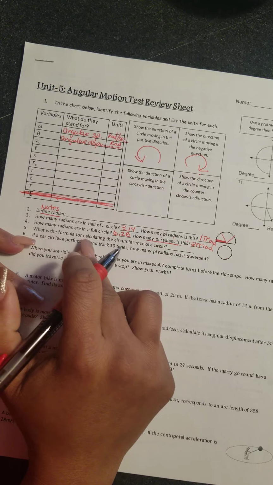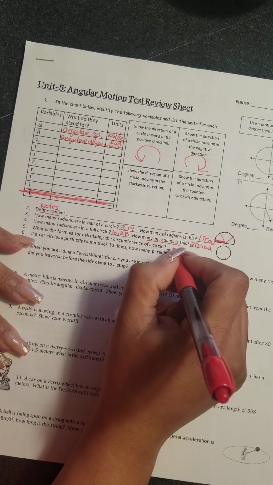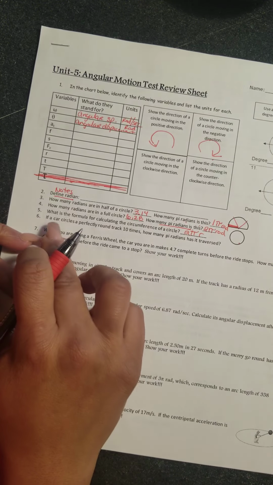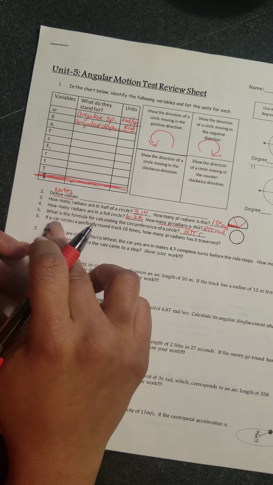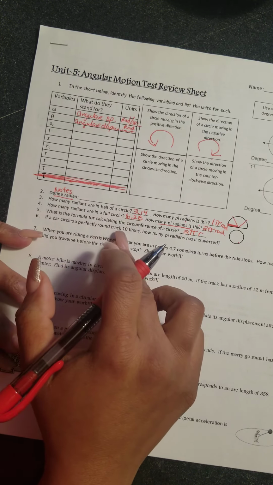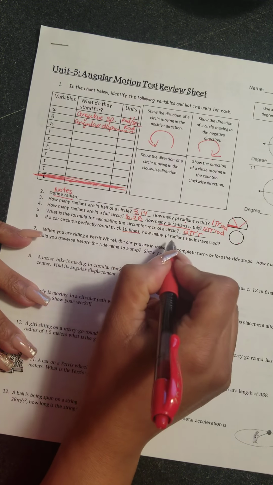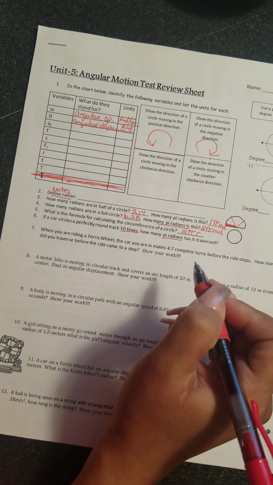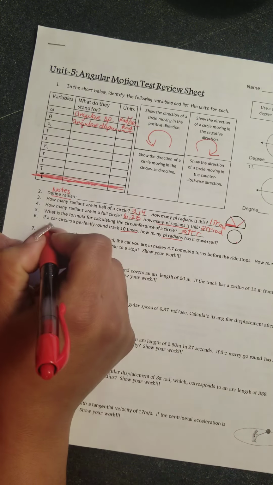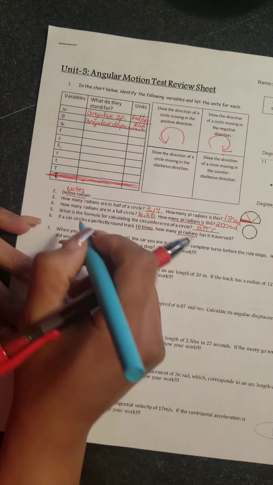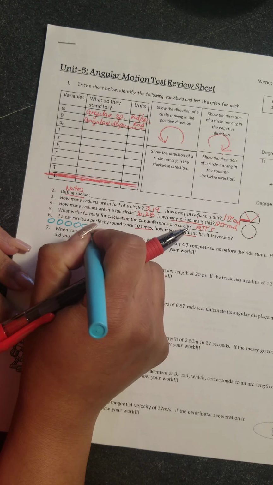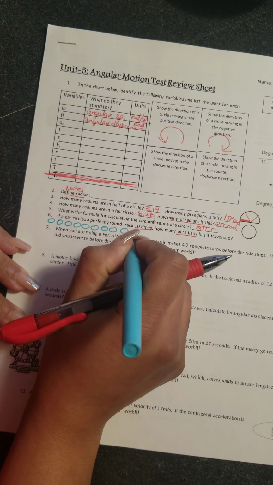What is the formula for calculating the circumference of a circle? 2 pi r. If a car circles a perfectly round track 10 times, how many pi rads did it traverse? If it went around 10 times, I'm just going to draw this out for any of us that are visual. 1, 2, 3, 4, 5, 6, 7, 8, 9, 10.